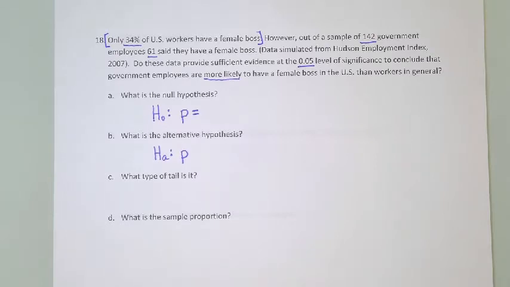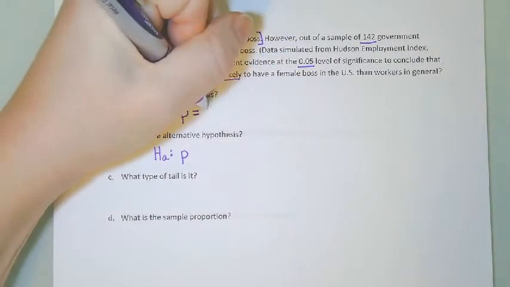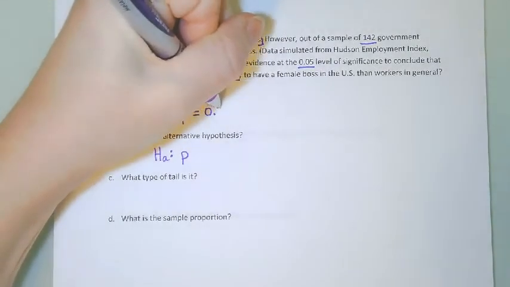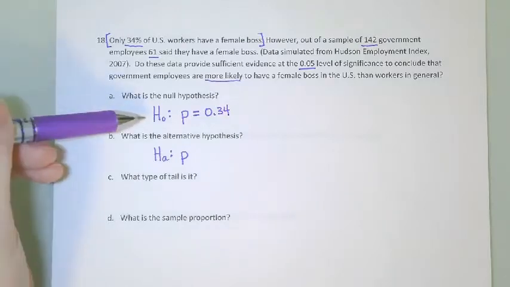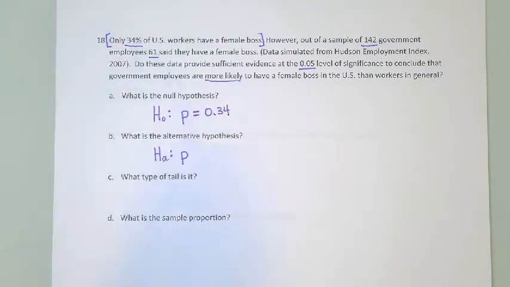So the population proportion of U.S. workers having a female boss is 34% or 0.34. So that is what we are assuming is the truth.